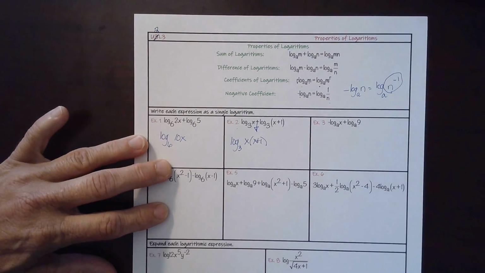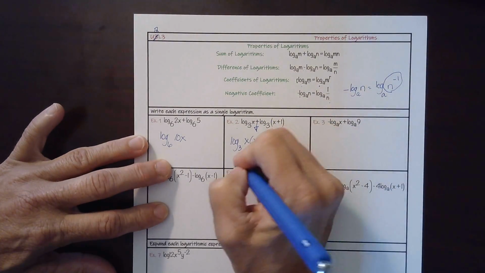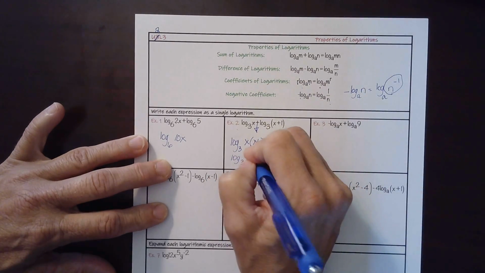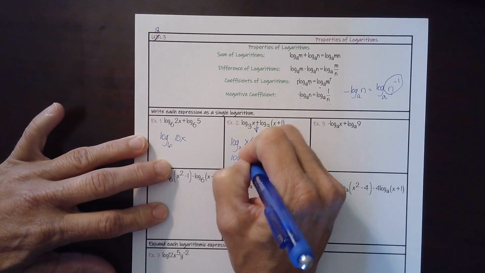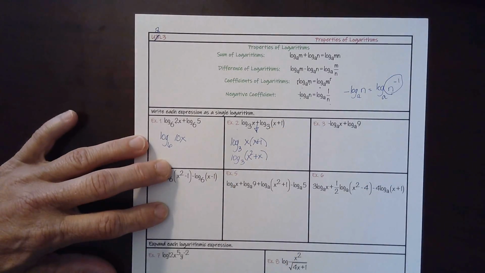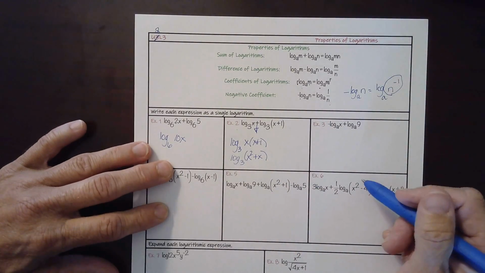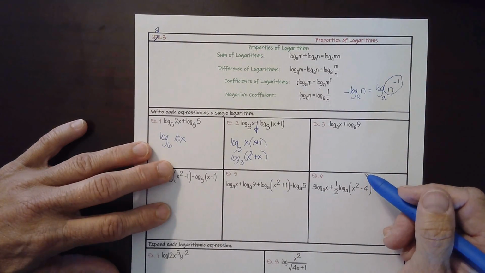So there we have our expression, and we could, if we wanted to, rewrite it as log base 3 of x squared plus x, but that would have to be in parentheses though, okay? So either one of these is perfectly fine.